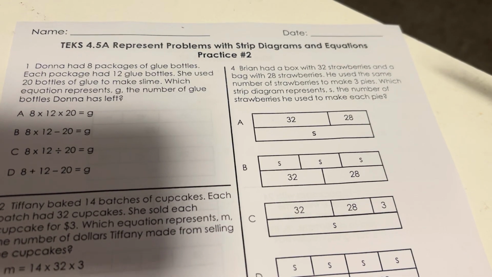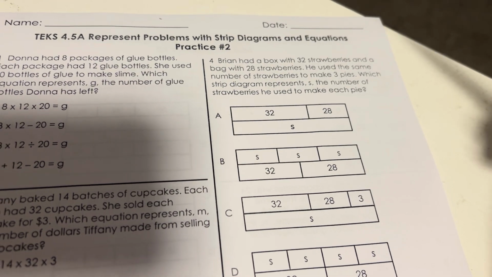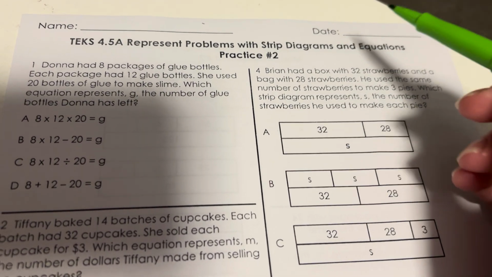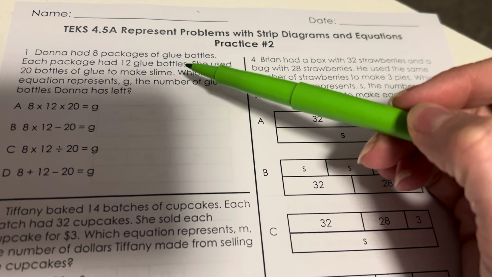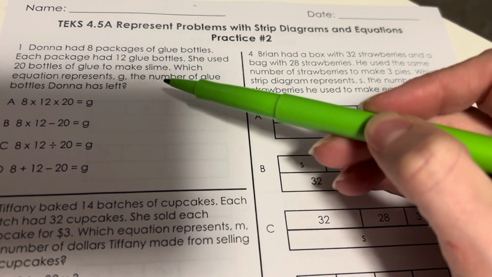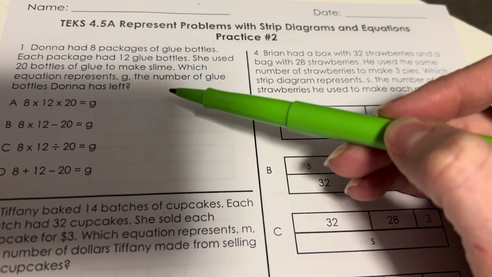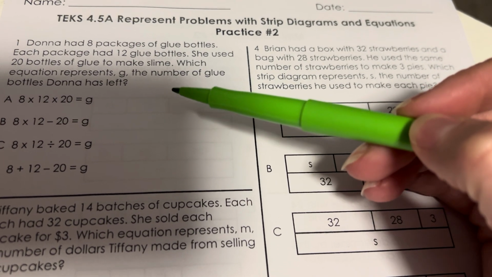Okay, so the first slide is Teague's 4.5a, represent problems with strip diagrams and equations. All right, number 1 says Donna had 8 packages of glue bottles. Each package had 12 glue bottles. She used 20 bottles of glue to make slime. Which equation represents G, the number of glue bottles Donna has left?